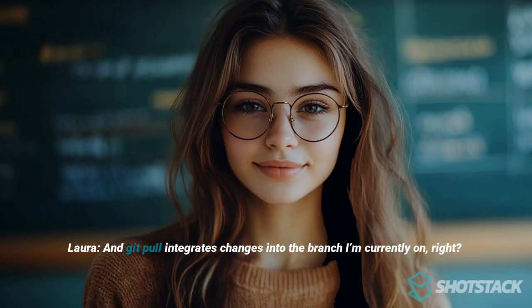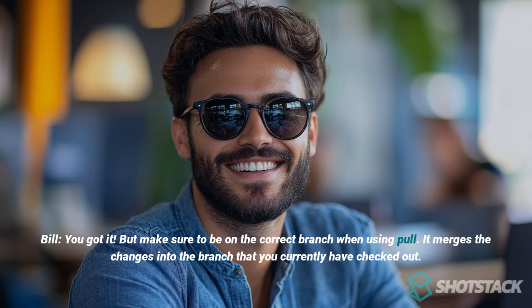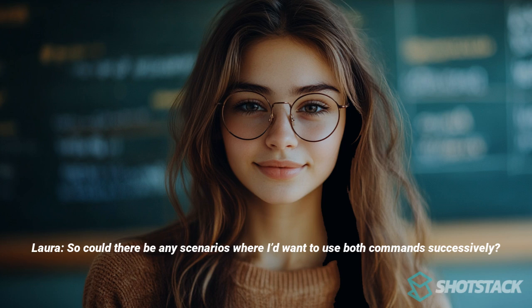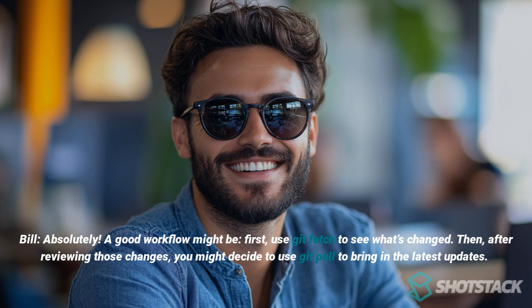And git pull integrates changes into the branch I'm currently on, right? You got it. But make sure to be on the correct branch when using pull. It merges the changes into the branch that you currently have checked out. So could there be any scenarios where I'd want to use both commands successively? Absolutely. A good workflow might be, first, use git fetch to see what's changed. Then, after reviewing those changes, you might decide to use git pull to bring in the latest updates.